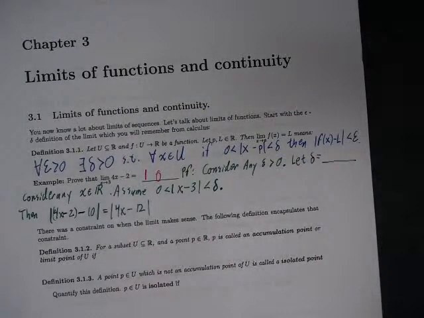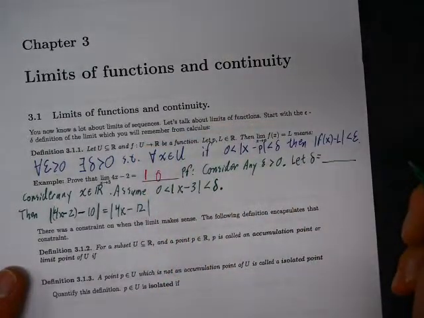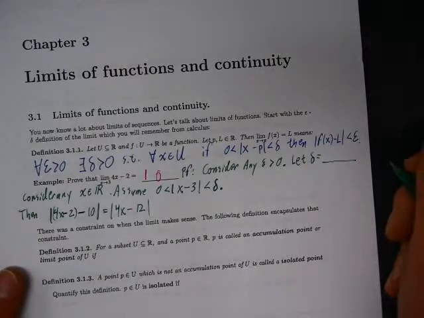What simplification could we do from here? It's less than 4x. There's the value of 4x. Is it though? Because that 12, like, what?